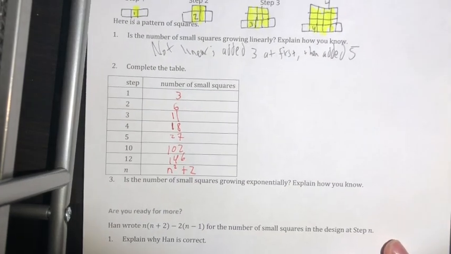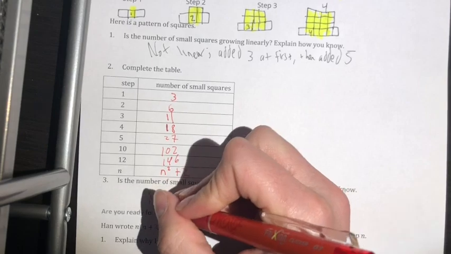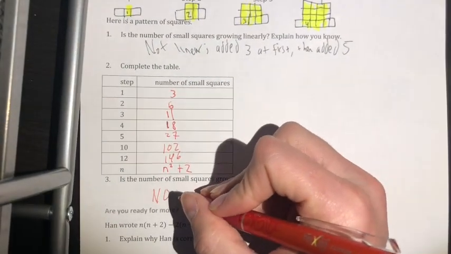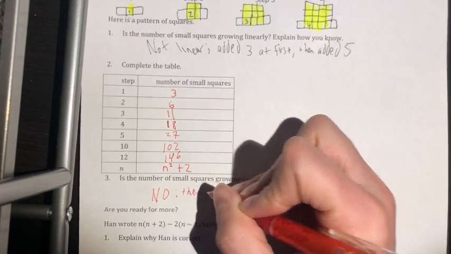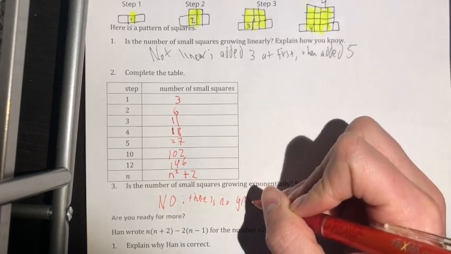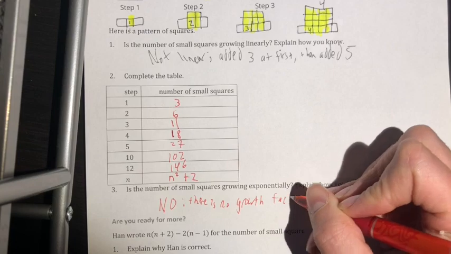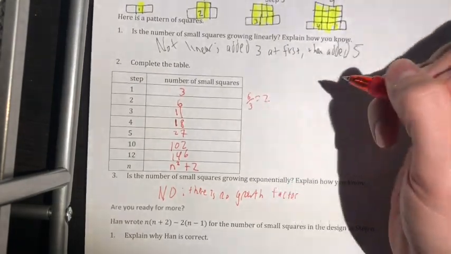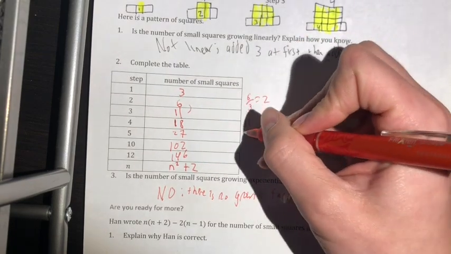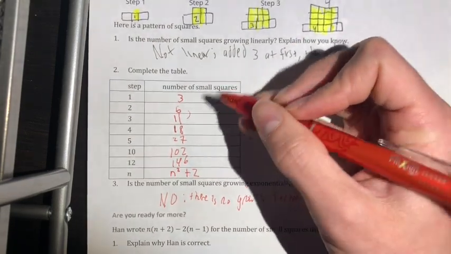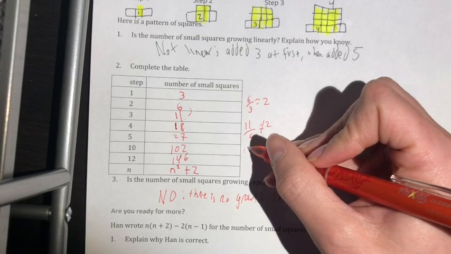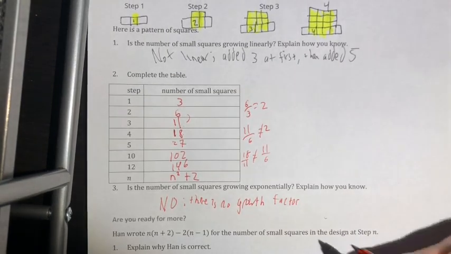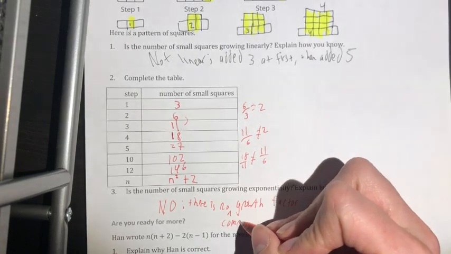All right, is the number of squares going up exponentially? No. And I'd say there's no growth factor. And I can prove that with my table very easily, because 6 divided by 3 is 2, which is terrific, but 11 divided by 6 is not 2. And neither is any other number divided by its previous. None of them are the same growth factor. There's no common growth factor.